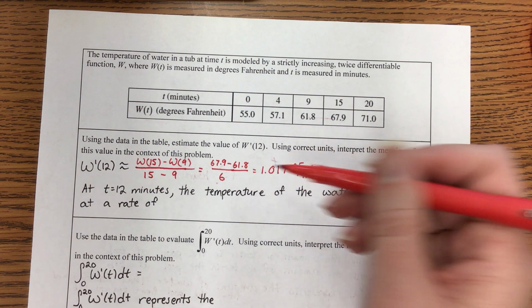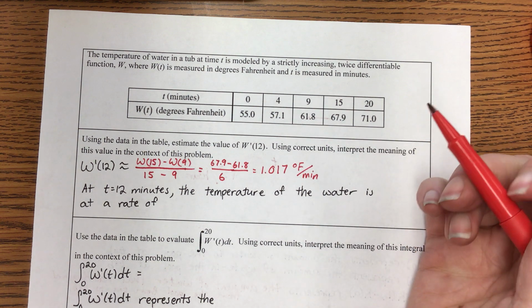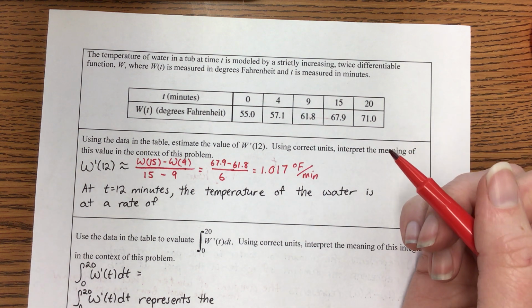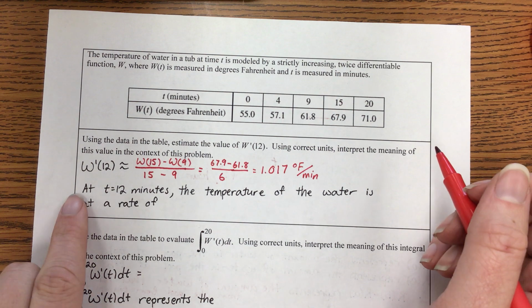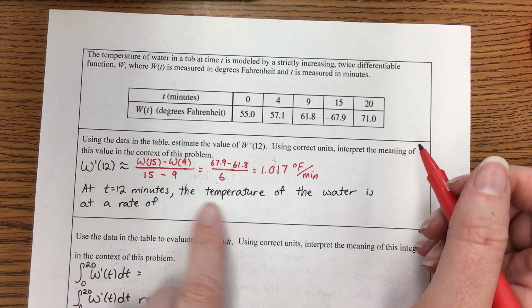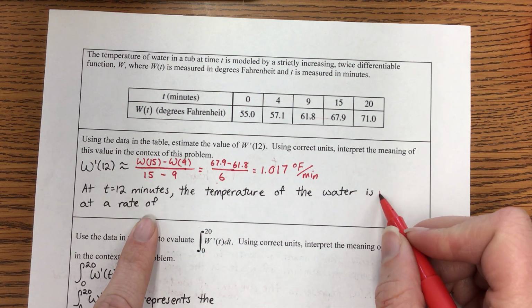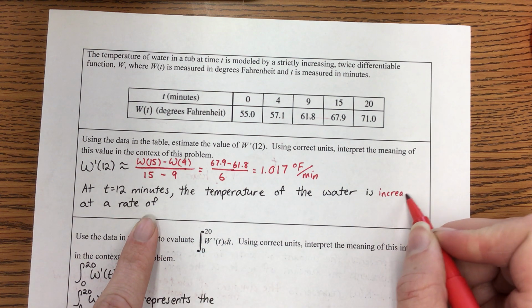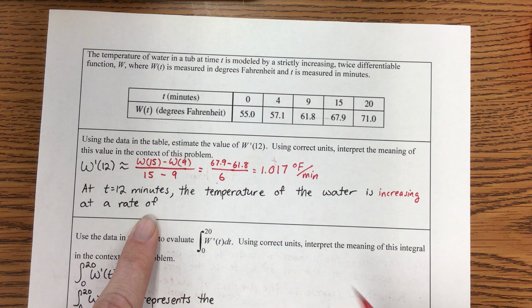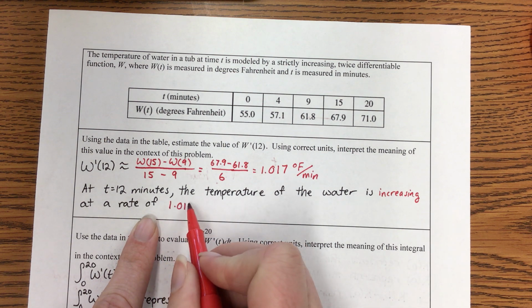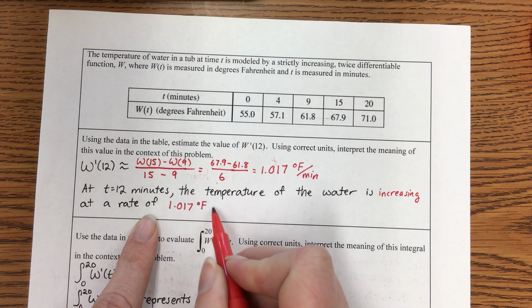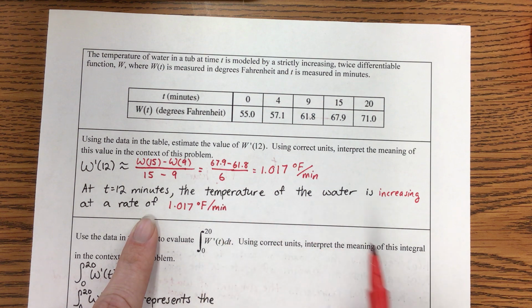Since it's positive, that means that your temperature is increasing. So let's write a sentence. At T equals 12 minutes, the temperature of the water is increasing. Oh, I forgot the word increasing. At a rate of 1.017 degrees Fahrenheit per minute.